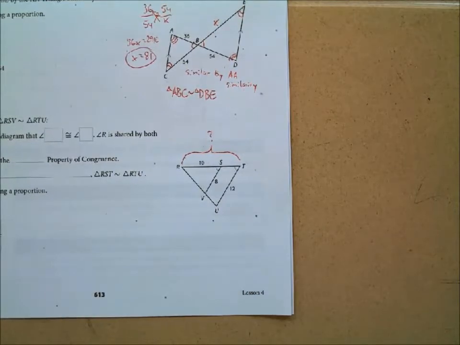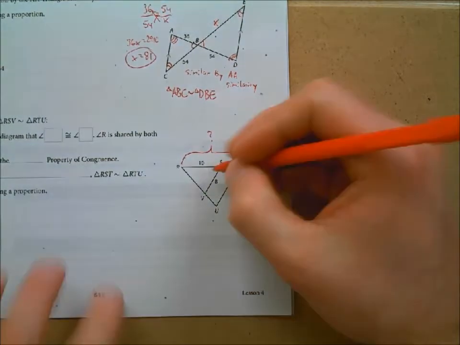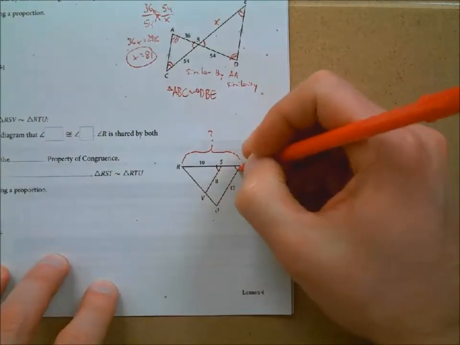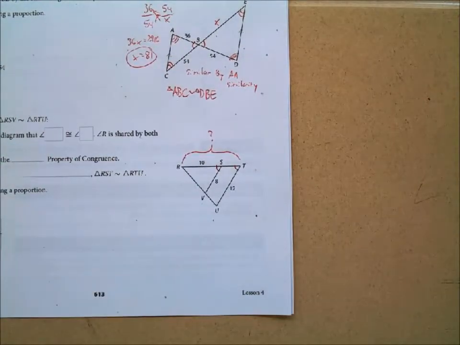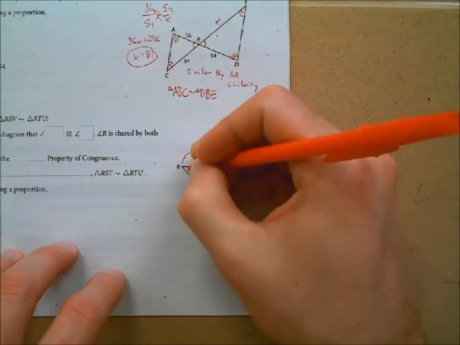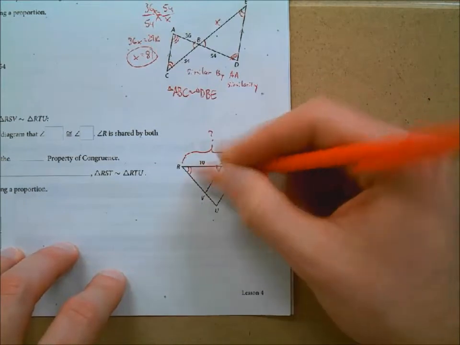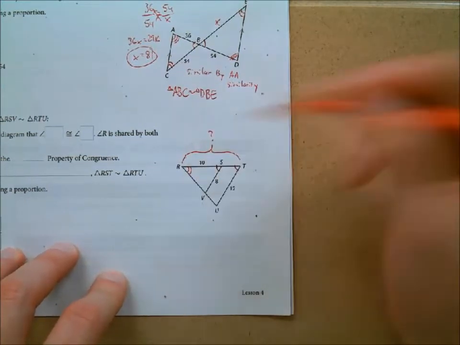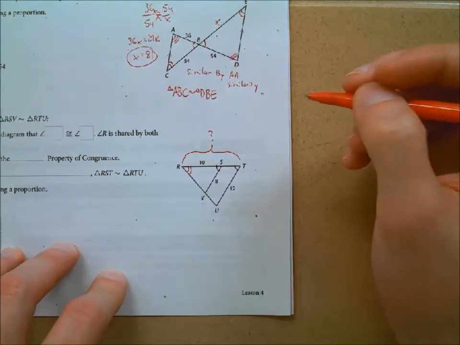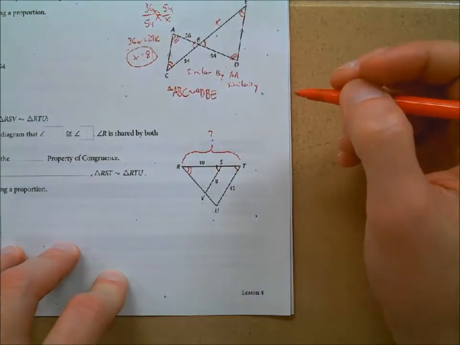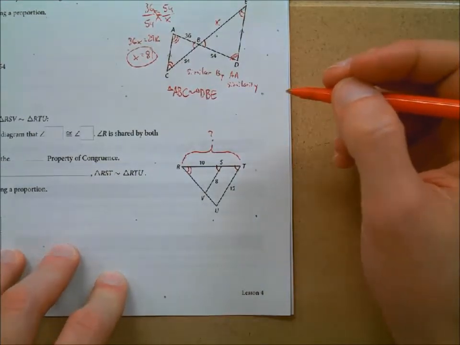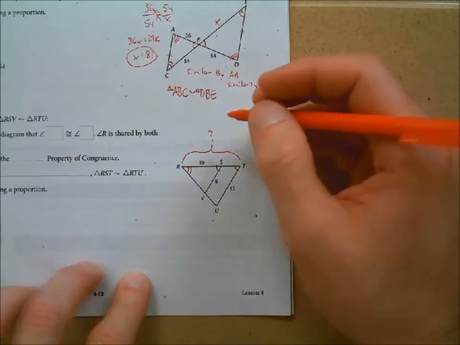Okay? I see one pair of congruent angles right here between the two triangles. Do we have another pair of congruent angles here? Emma? R, that's right. It's shared by both triangles, right? The big triangle has R, and the little triangle also has R. We could say those two angles are congruent because of the what? Angle R is congruent to angle R because of the reflexive property of congruence. And so the triangles are similar here.